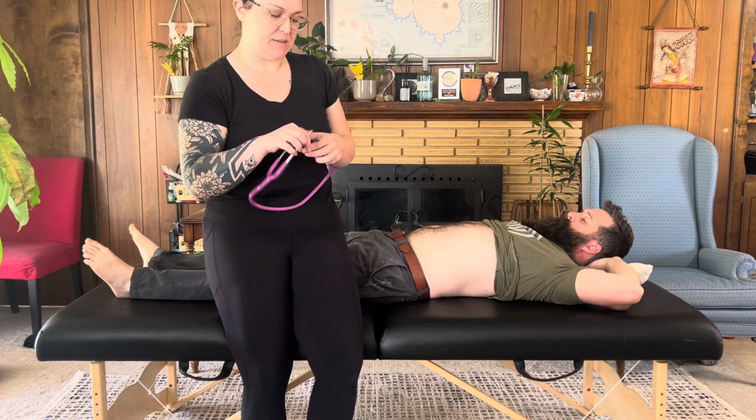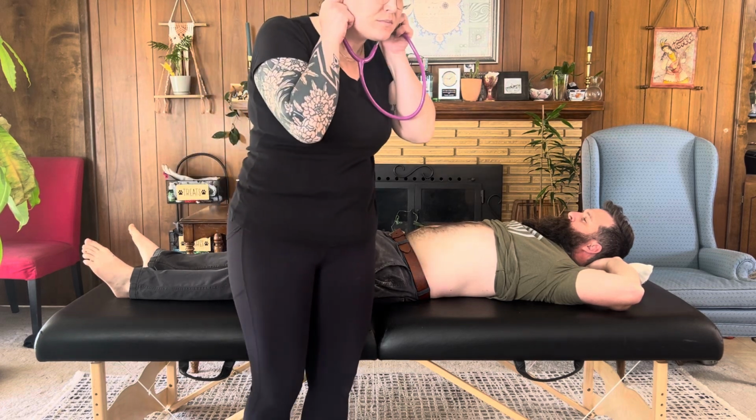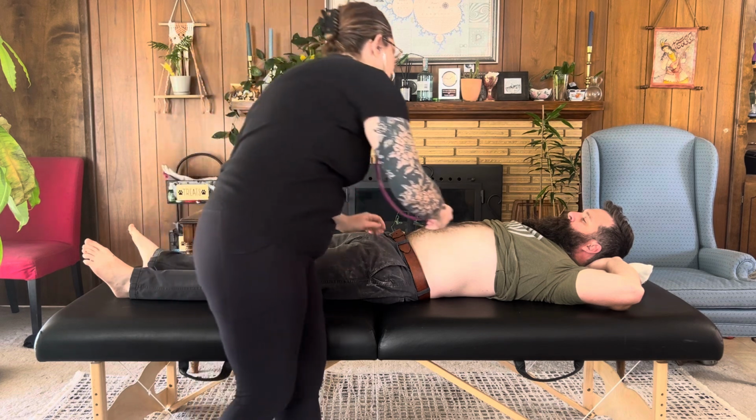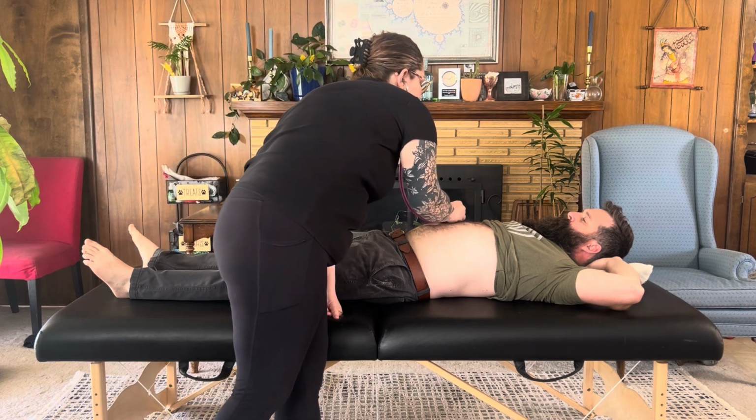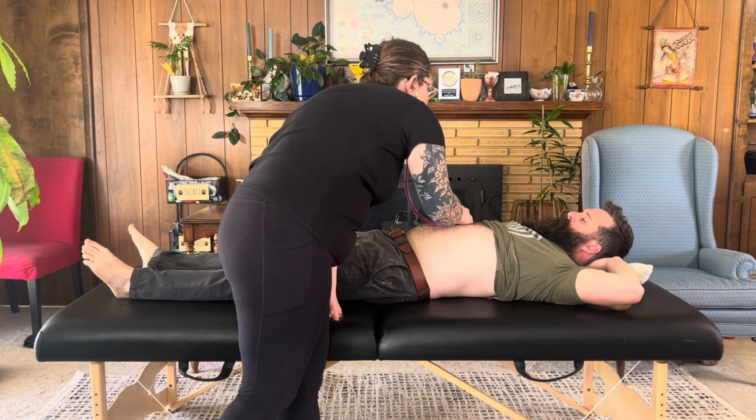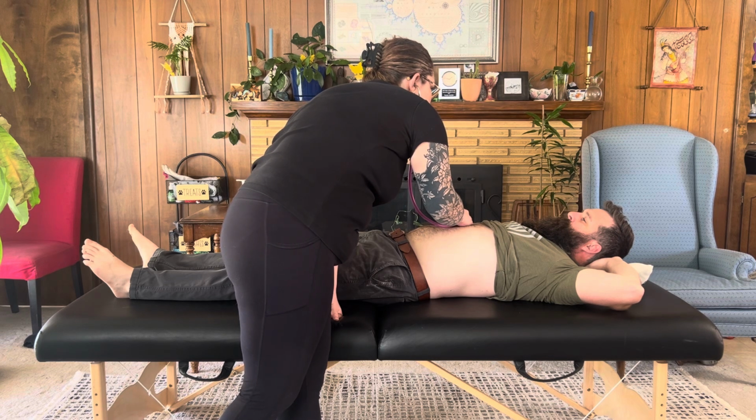Okay, so I will now auscultate in all 4 quadrants. Listening for normal bowel sounds. We don't want anything hyperactive or hypoactive. So here's the right upper quadrant. Normal.